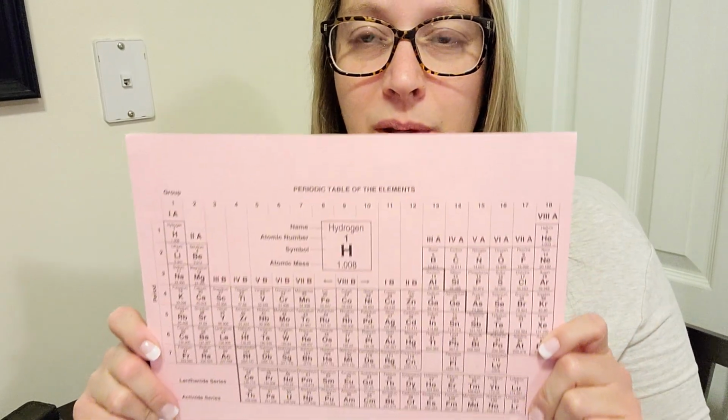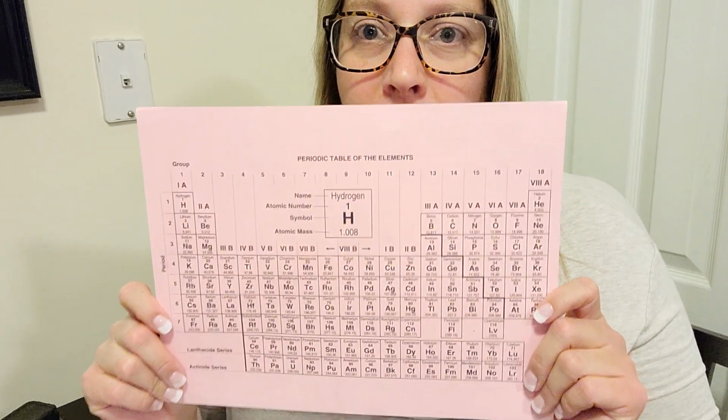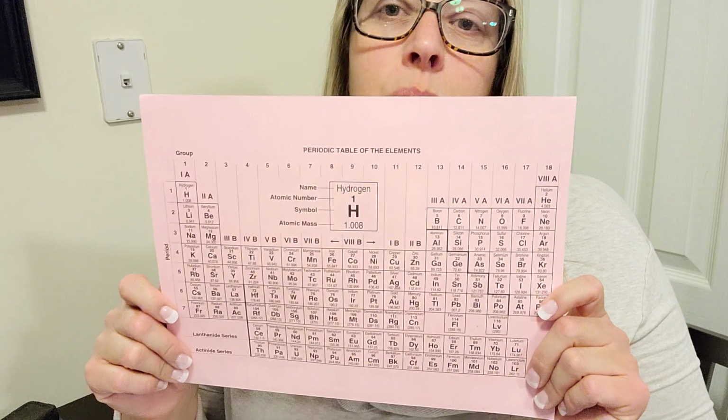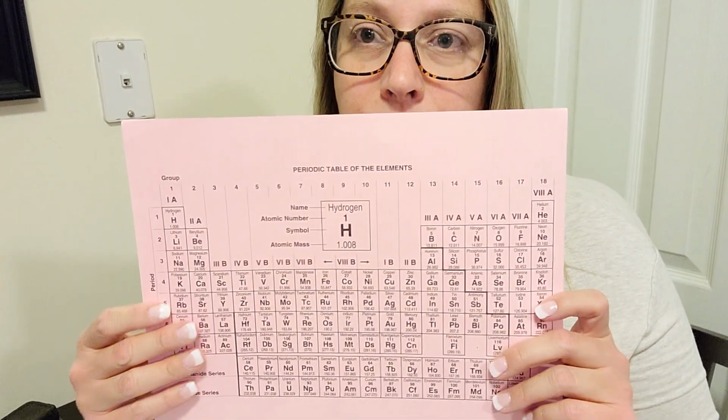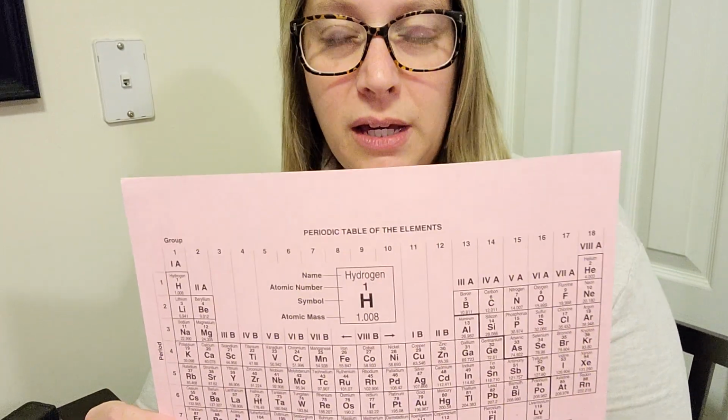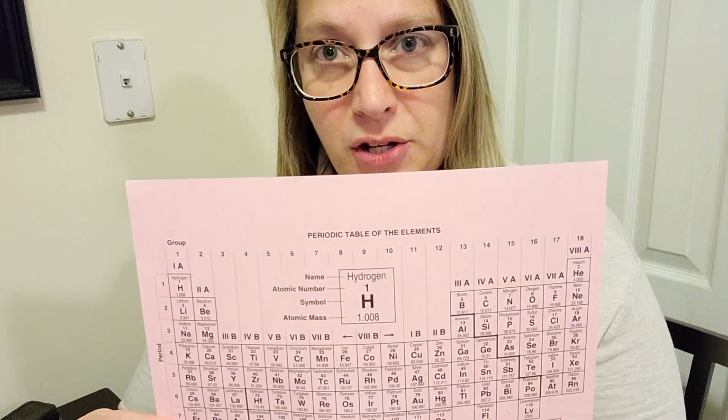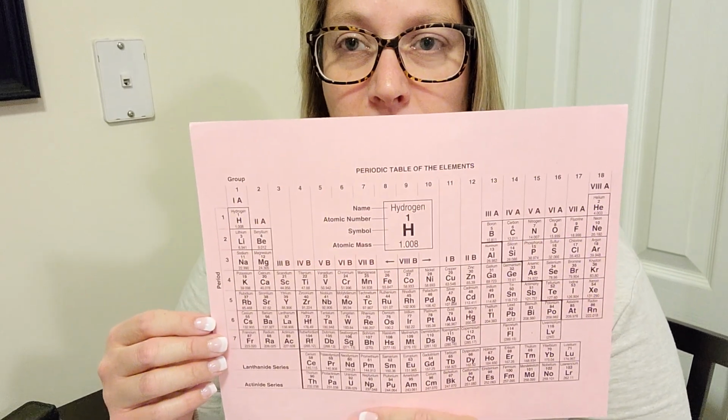This is the pink one that we've been using, that we use all the time. So I'm going to draw on this one. I'll also post a picture of the one I drew on so that you can see sort of what I'm doing here. So you can take notes during this video if you'd like, or I will attach a summary of the things that you should know.